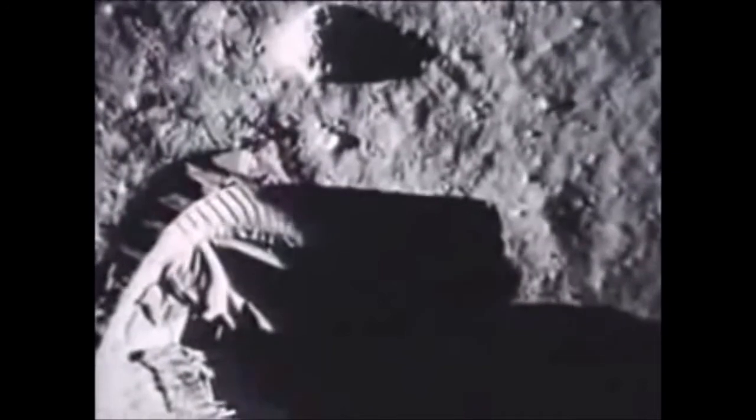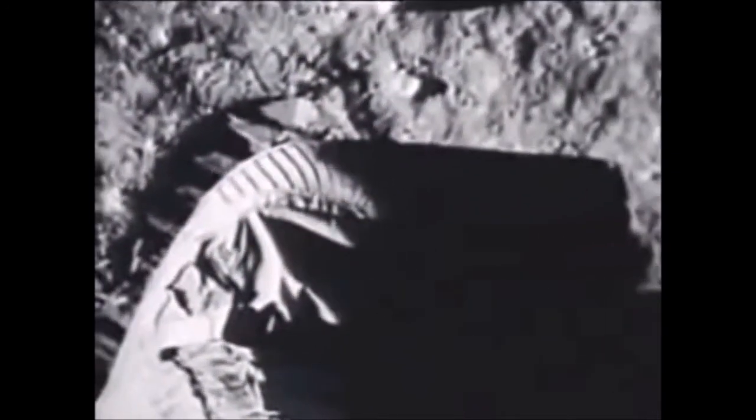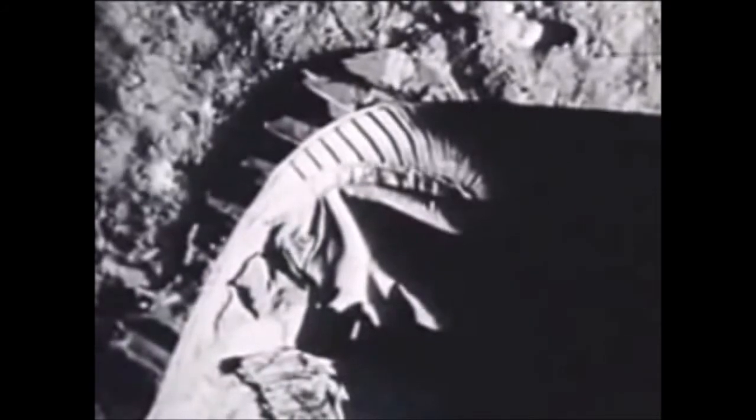Okay, Neil, we can see you coming down the ladder now. I'm at the foot of the ladder. The limb footbeds are only impressed in the surface about 1 or 2 inches. I'm going to step off the limb now. That's one small step for man, one giant leap for mankind.